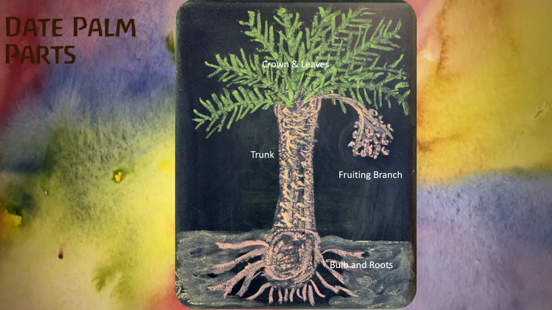So now we come to the different parts of the palm tree. In this specific example, we're talking about the date palm. So if you've ever had dates, they're these small little brown fruits, and they're very, very, very sweet. They're often used in dishes that require a real sweet flavor to them.